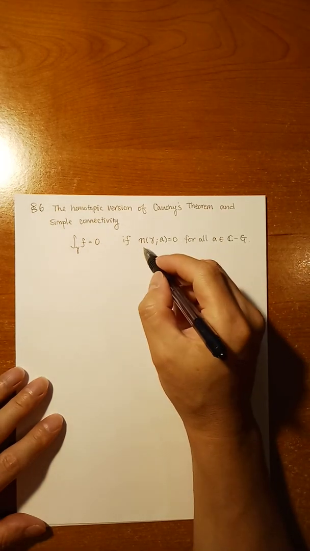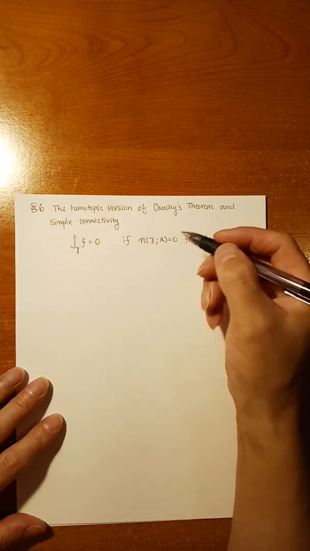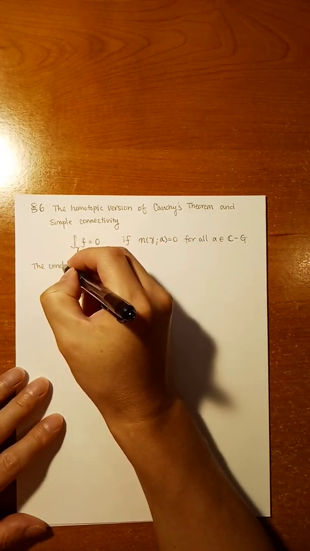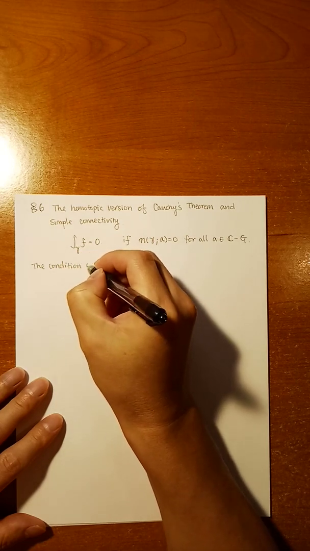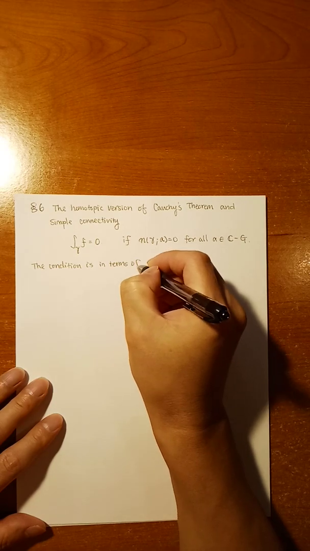This condition is in terms of the winding number.